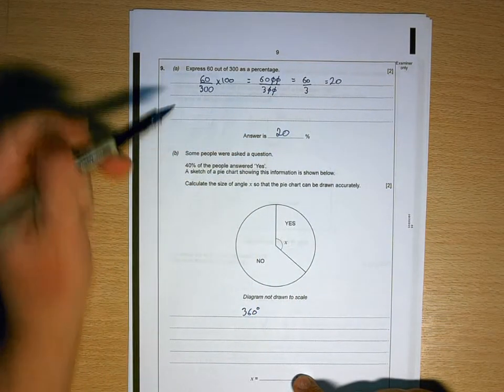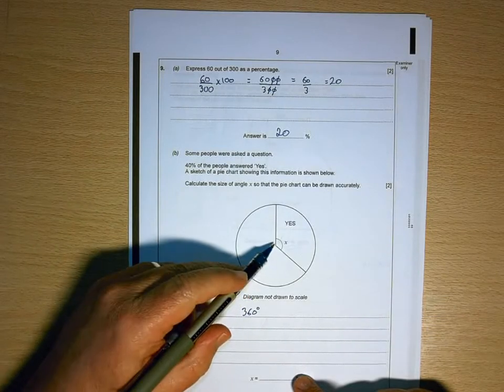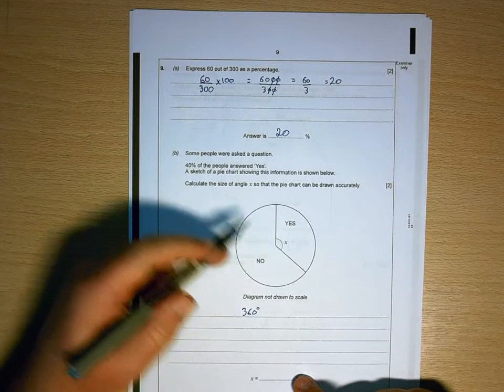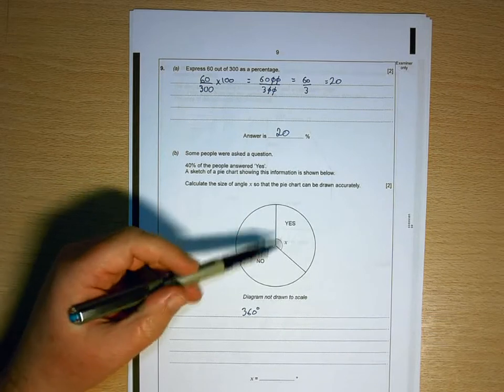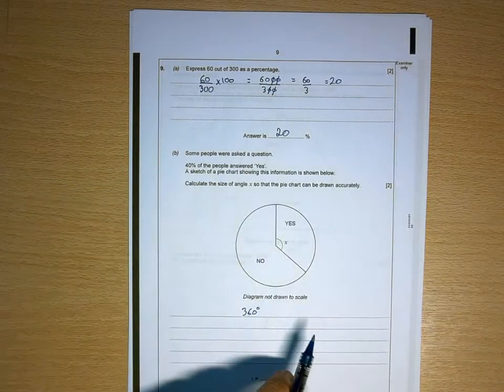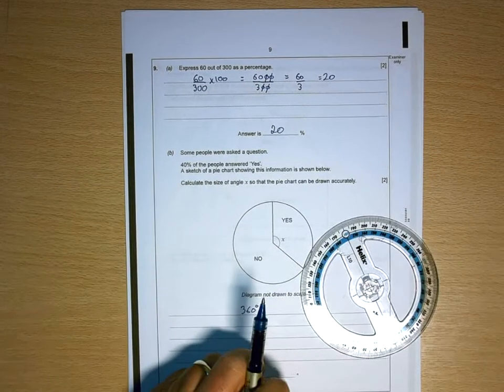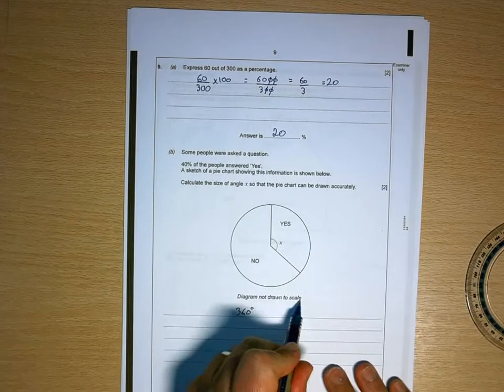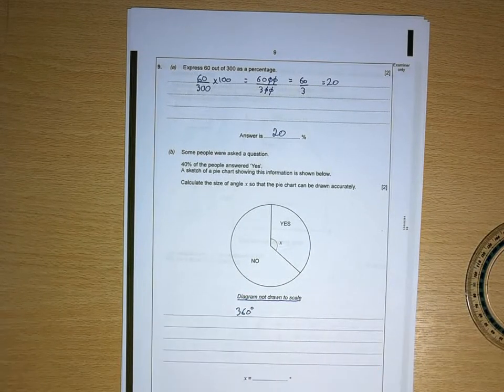They're not asking me to measure the angle to find out how many people, they're asking me to find out what that angle is. We can't use a measuring tool because it's not drawn to scale, so it's not accurate.